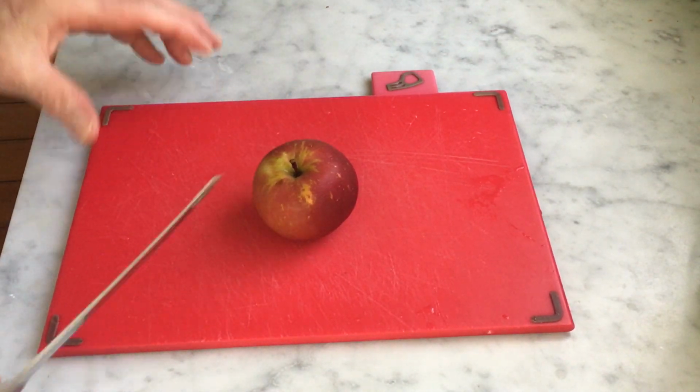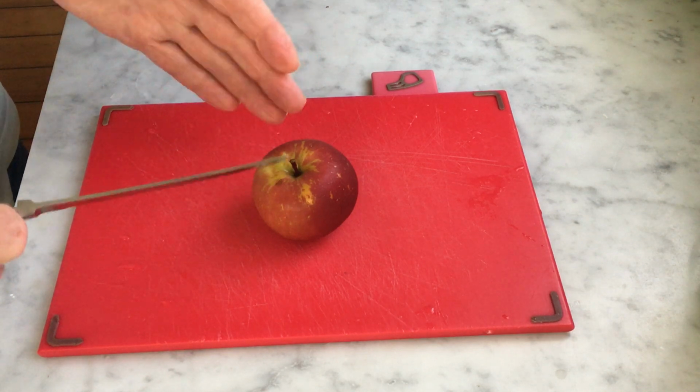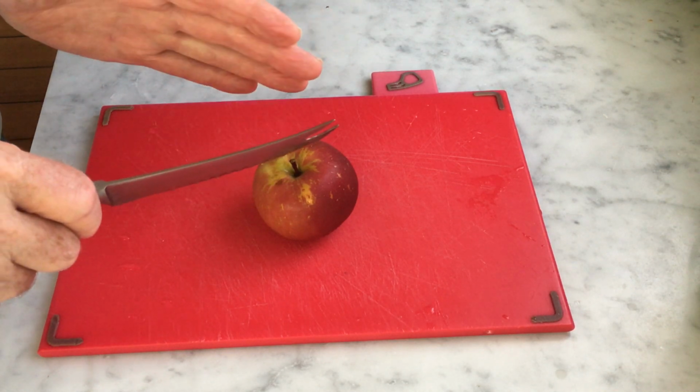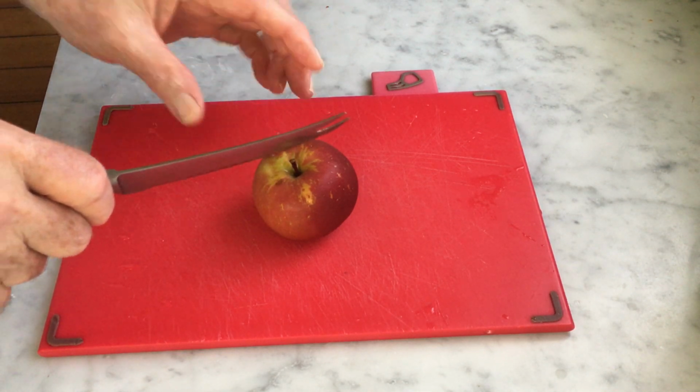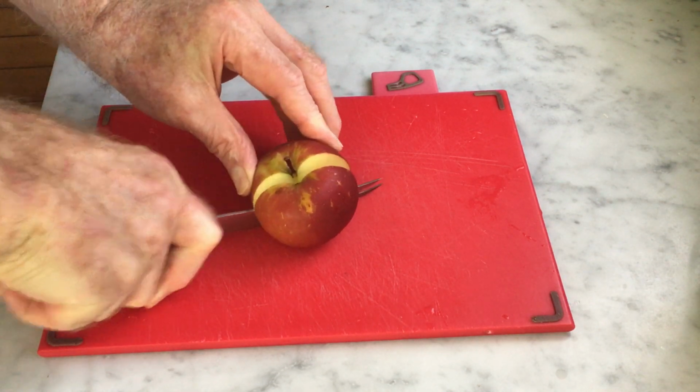Okay, Cam, this is a lesson in fractions. Here you see one whole apple, that's one. One full apple is one. Now I'm going to slice the knife right down the middle like that.